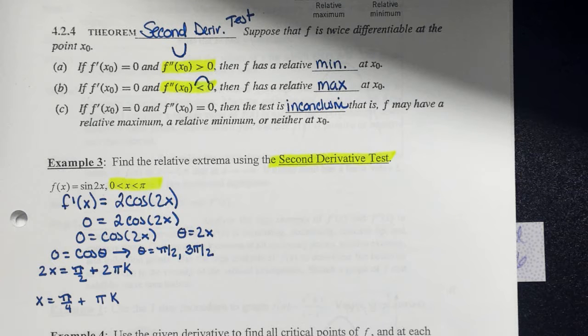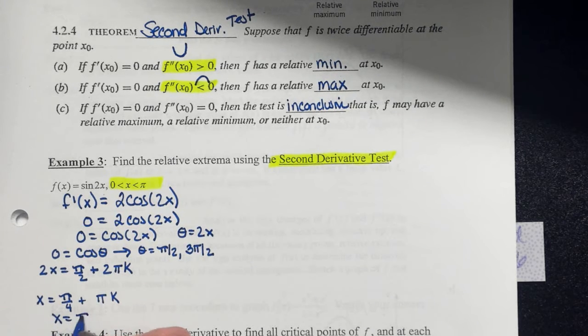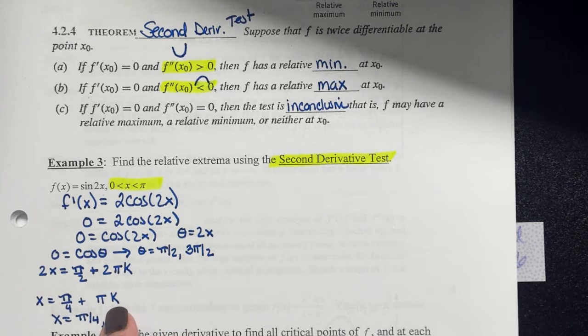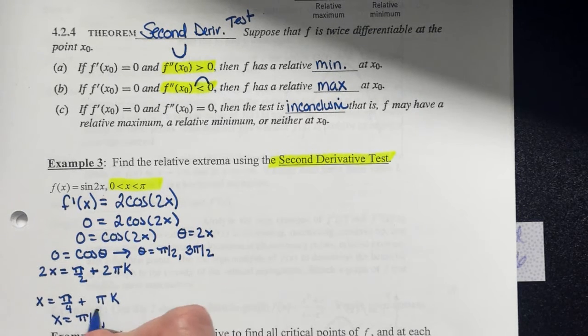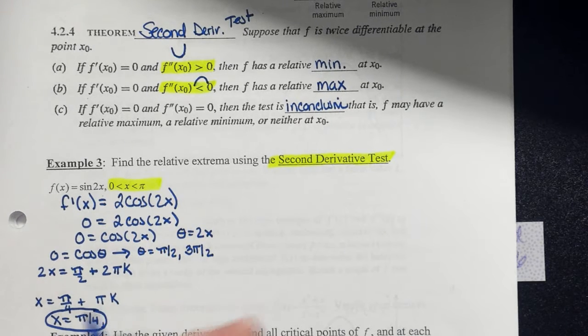So now remember, what you did back in your pre-calc days is starting with 0, you started plugging values in for k. 0, 1, 2, 3, 4, until you got out of the range where you were looking for your solutions. So if I plug in 0 for k, pi over 4 plus pi times 0 is just going to give me pi over 4. If I plug in 1 for k, pi over 4 plus pi, is that going to give me an angle larger than pi? Yes. So my only angle that's going to fall between 0 and pi is going to be at pi over 4.